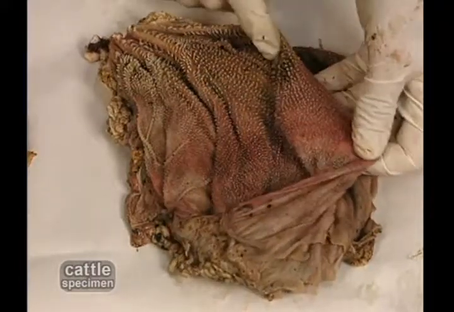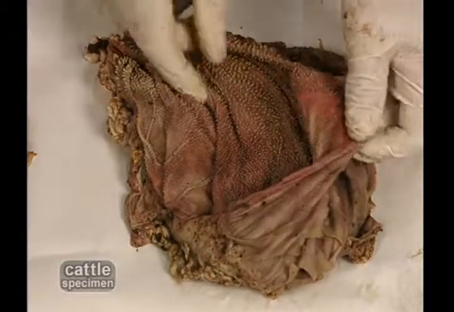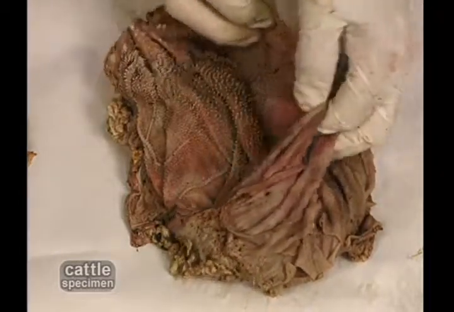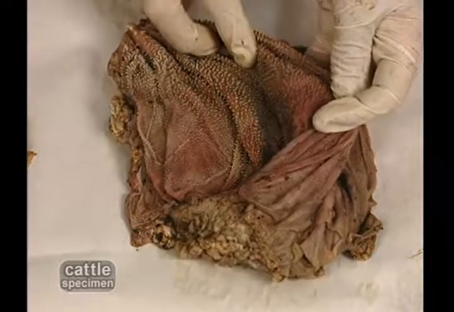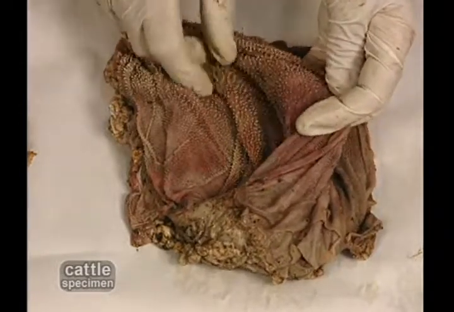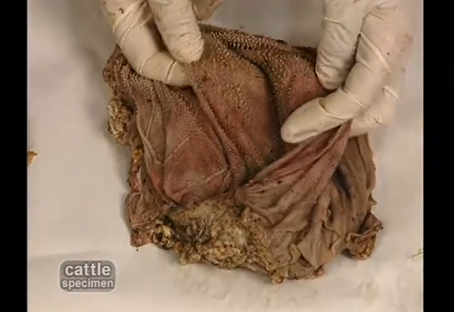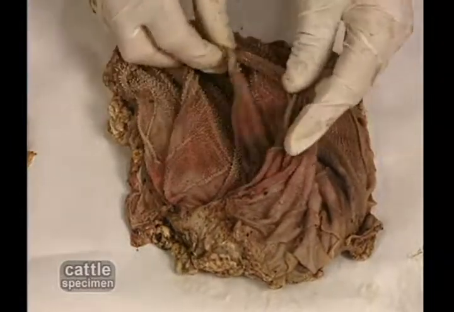Of course, this was completely filled with digestive content. You can still see a few pieces there, but there are several leaves the material would have to go through, and you can see how this would be a restriction to exit, and also that water absorption can take place to a large extent in these structures.